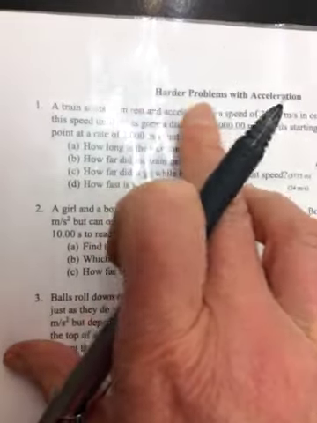Okay, so now on this sheet, harder problems with acceleration. We have 3, 5, and 6 to do. So number 3 says, balls roll down inclined planes because of the pull of gravity.